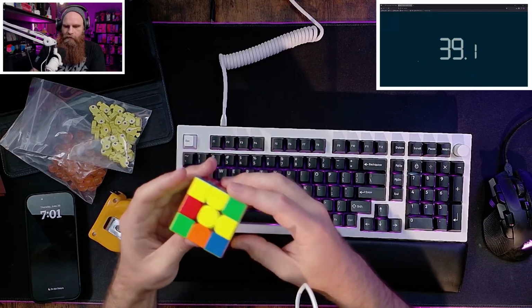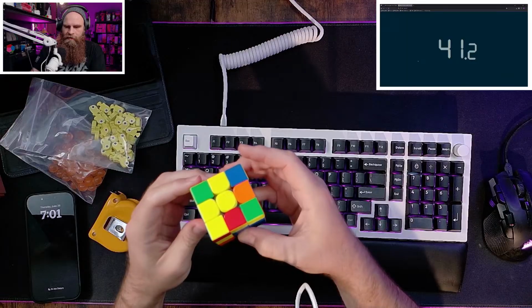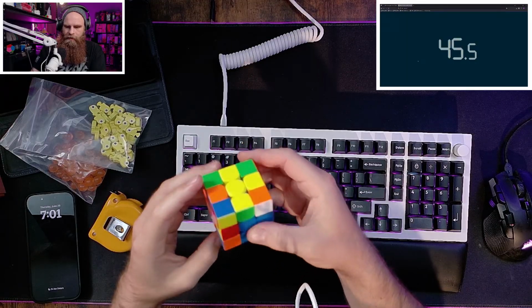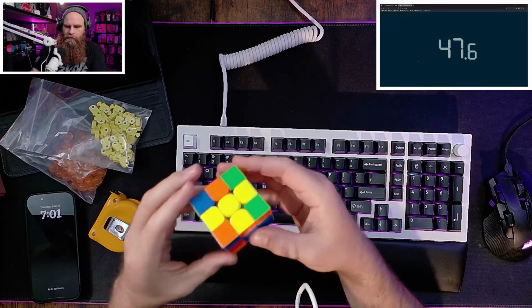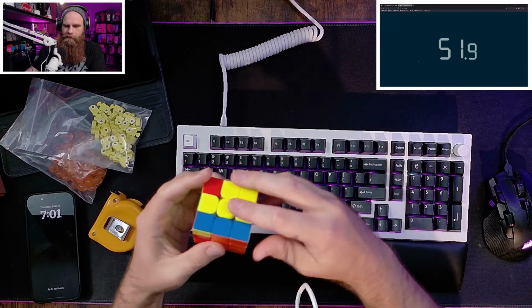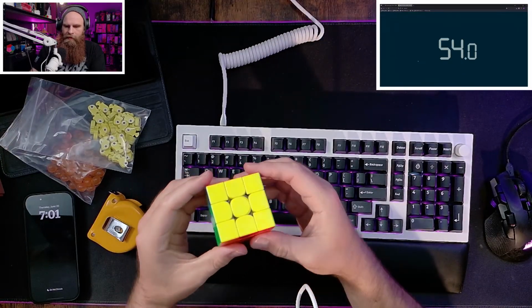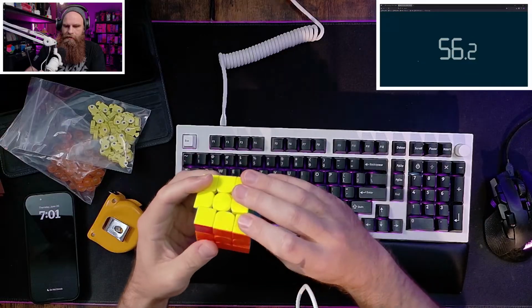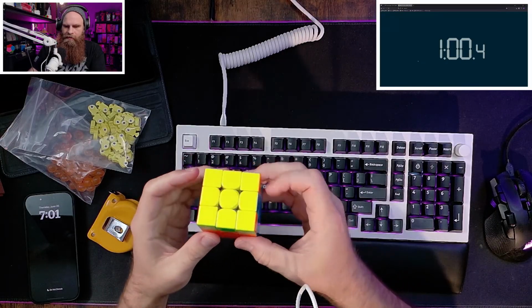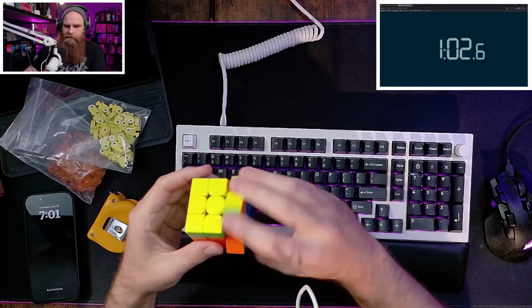And then my final corner is here. I need the blue. Oh. Ooh, I know this one. Okay, and then okay, this, and then this and this.